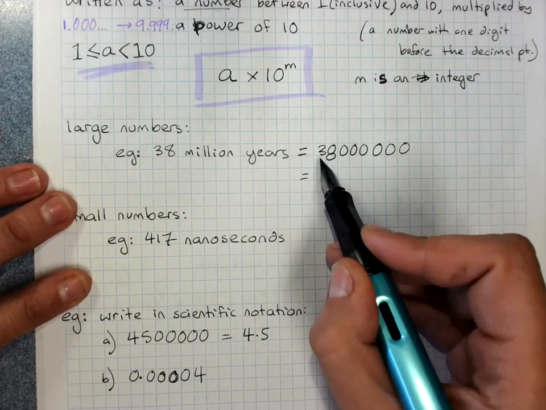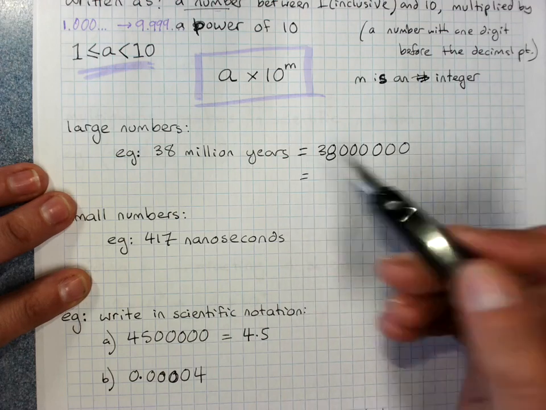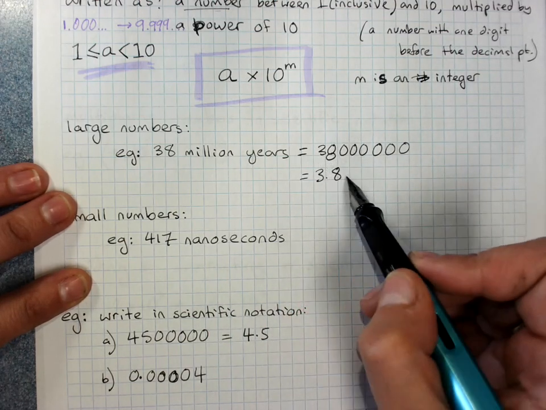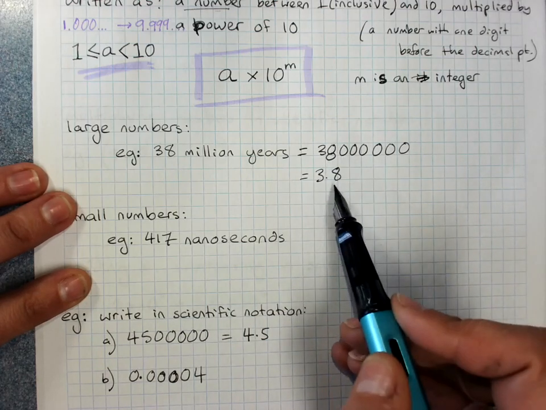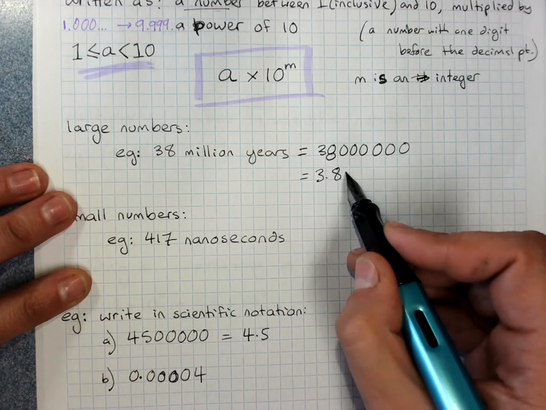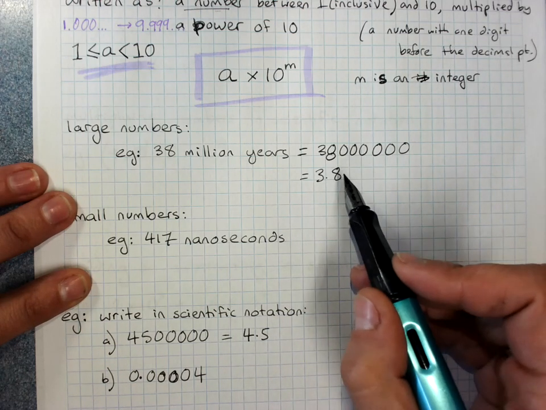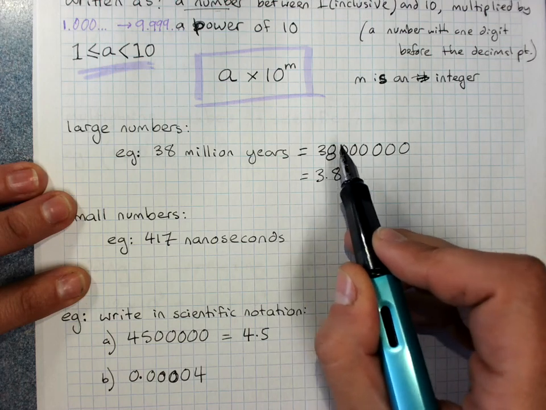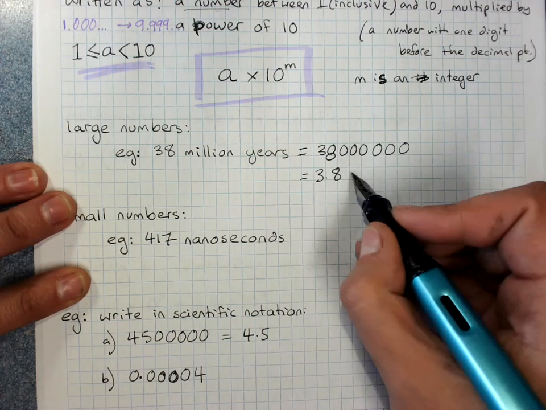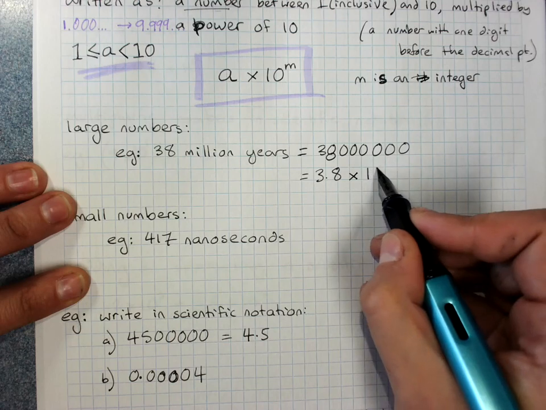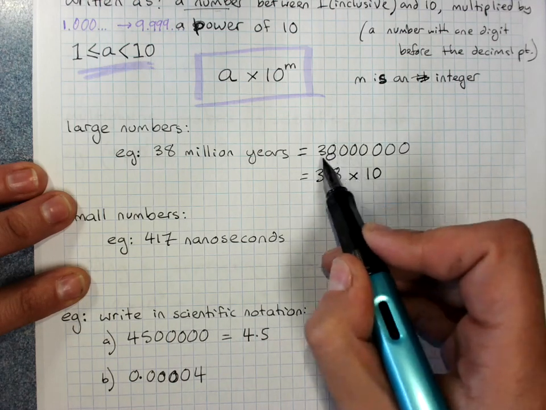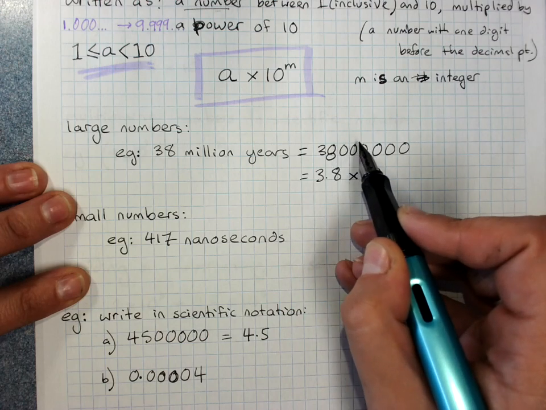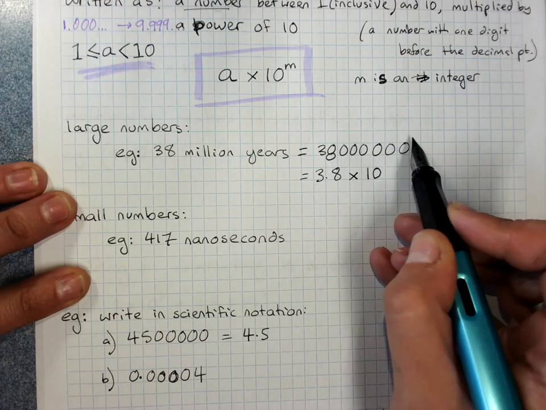So the only way to write 3 and 8 there as a number between 1 and 10 is 3.8. Now obviously this number is not 3.8, nor is it 380 or 3,800. If you kept multiplying 3.8 by 10 until you got back to this number, you would be multiplying it by 10 to the, here's my decimal point at the moment, 3.8, 1, 2, 3, 4, 5, 6, 7.